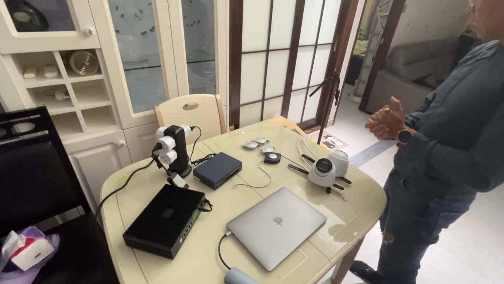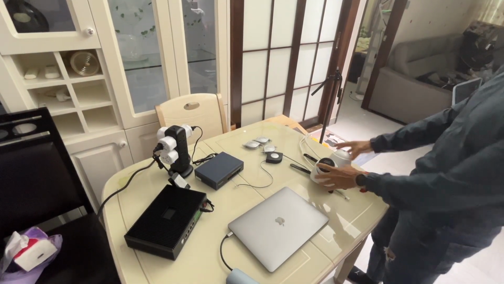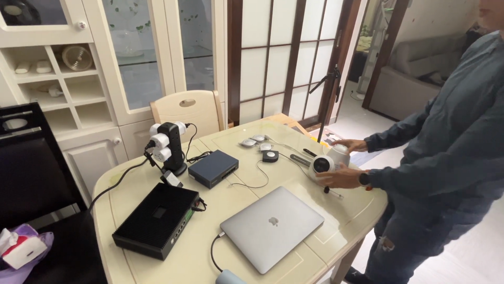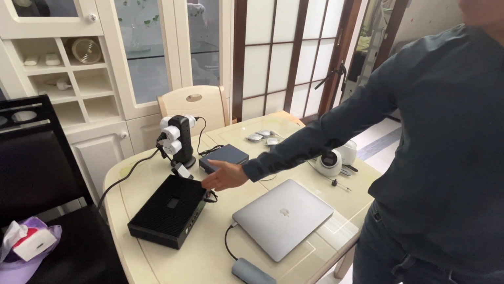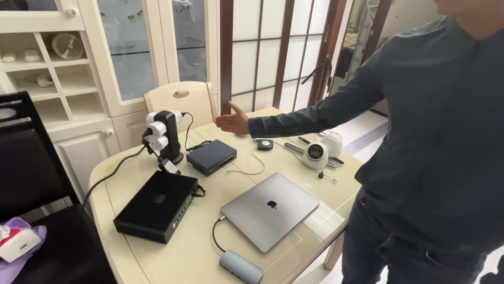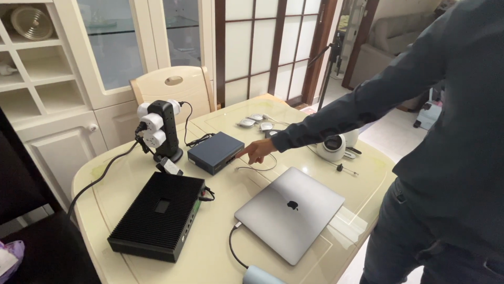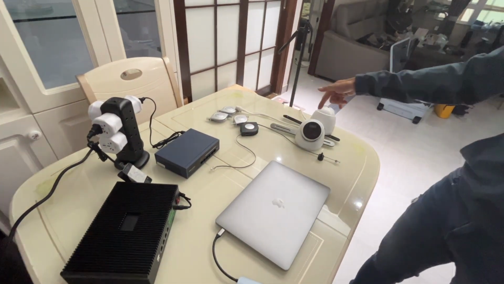Okay, let's go through the setup. So we first have a tripod. We have two cameras to go on the tripod. We have a switch. We have an AI box and a computer. So make sure you get the PoE switch because we need the power for the cameras through the switch.